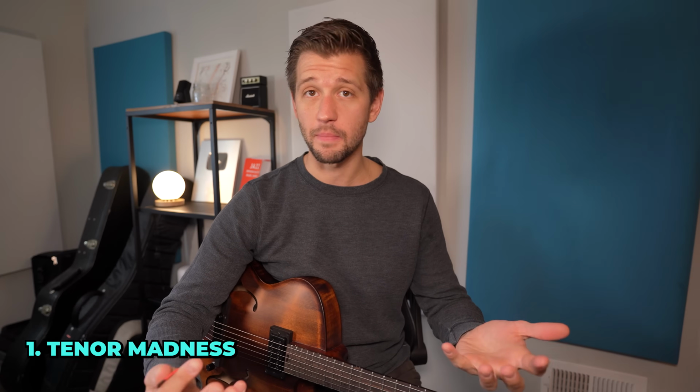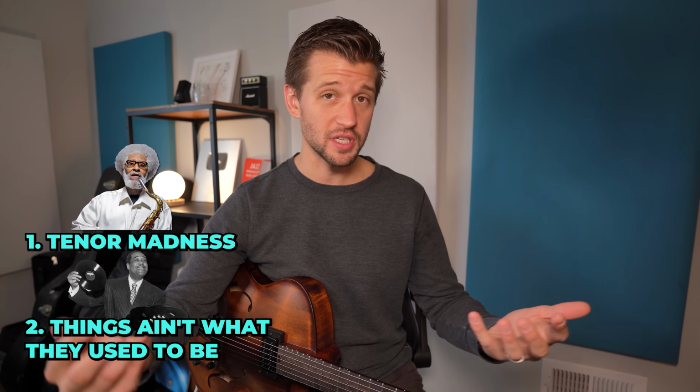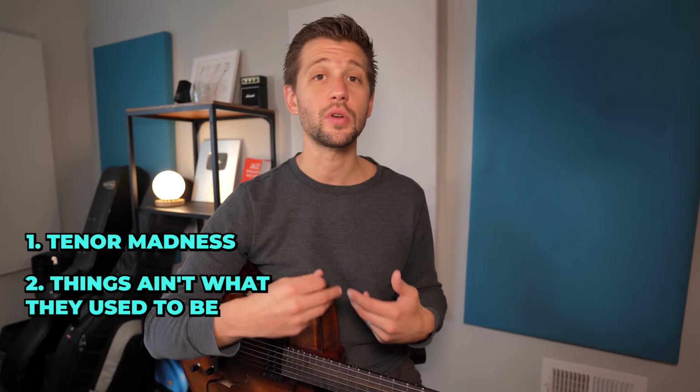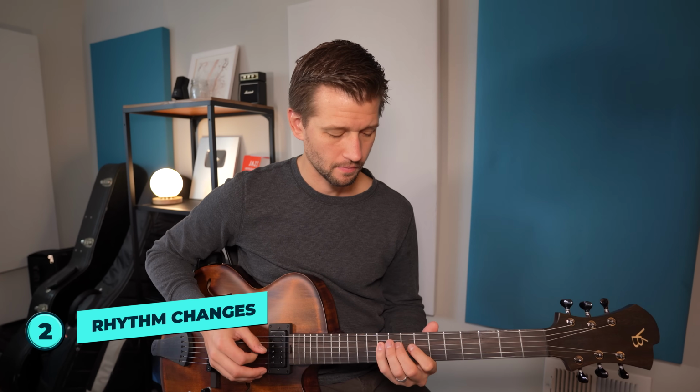So you're gonna wanna know quite a few blueses within this category, but 3 that are good to consider learning would be Tenor Madness by Sonny Rollins. There's also Things Ain't What They Used to Be. And then for one that's actually in a more interesting key, the key of E flat, you could learn Sandu by Clifford Brown. Category 2 is rhythm changes.